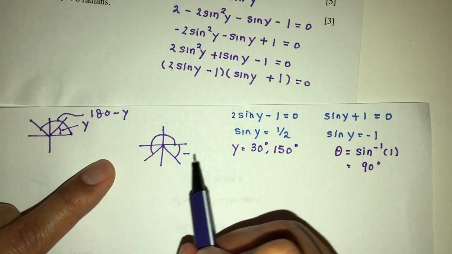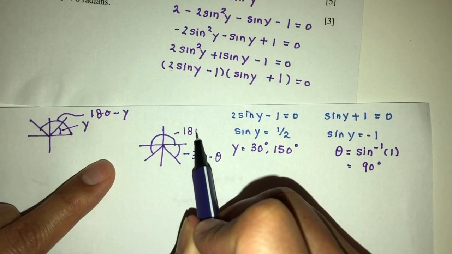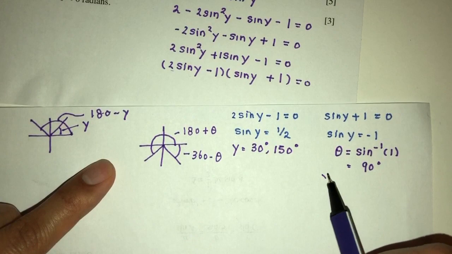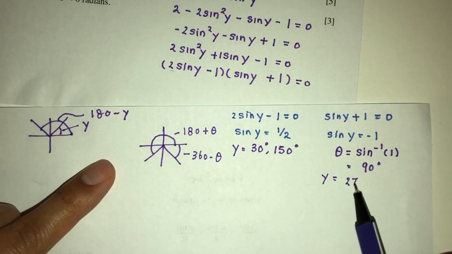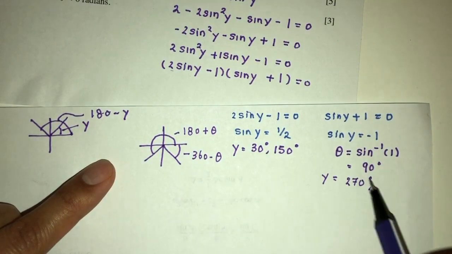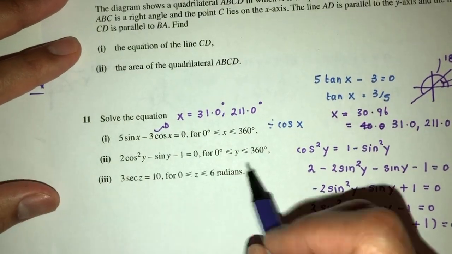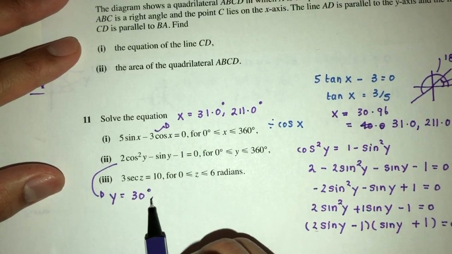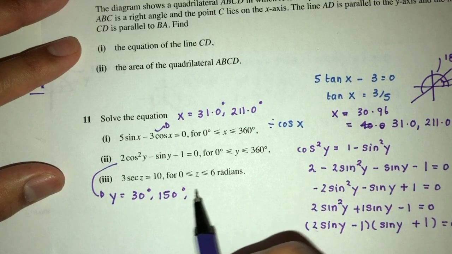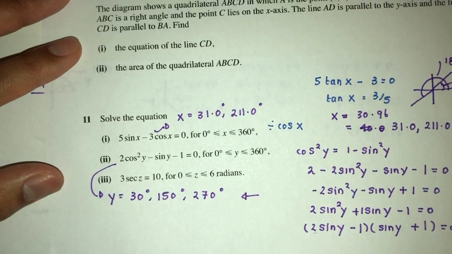This has to be 360 minus theta, and this will be 180 plus theta. So 360 minus theta will be 270. But also 180 plus theta will be also 270. So in final, we have three values of y. Y can be 30, can be 150, and can be 270 degrees. And that will be your answer for part 2.